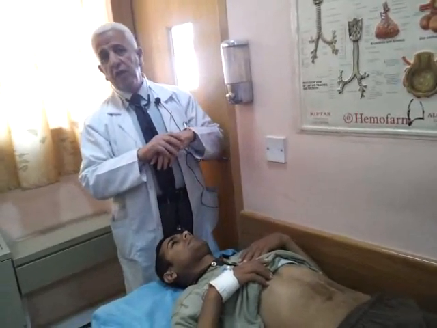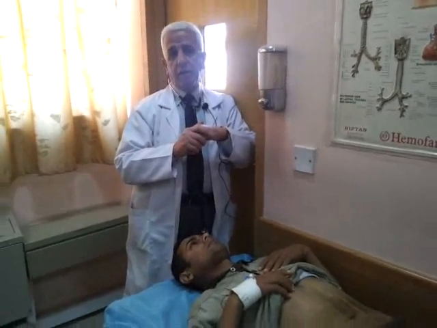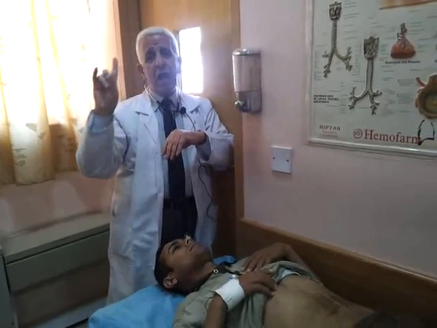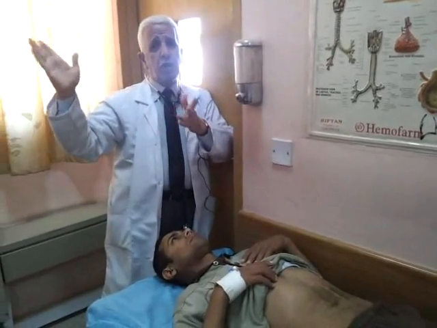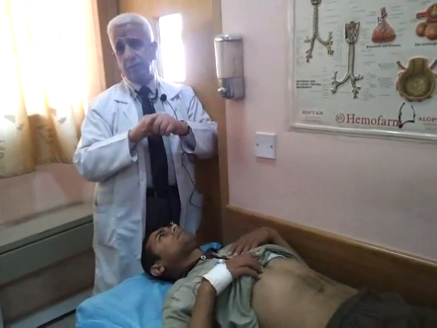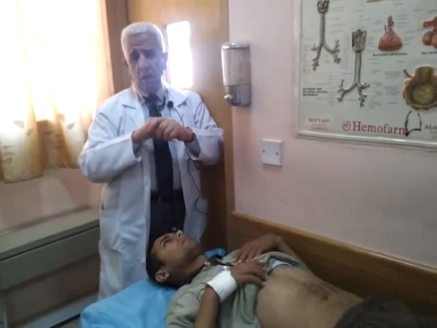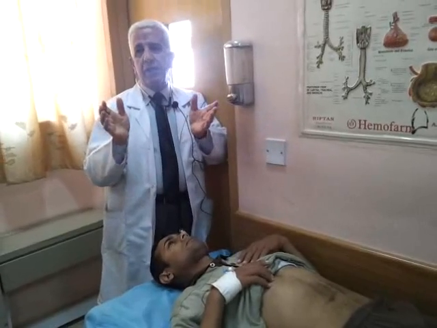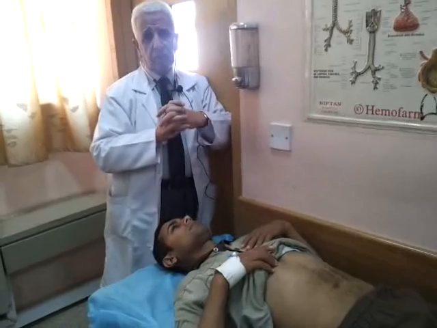And one of the renal causes is renal artery stenosis, causing hypertension. Usually with a renal cause of hypertension, the hypertension is a severe one, not a mild or moderate or benign hypertension. That's all about the examination of the abdomen. Any question?